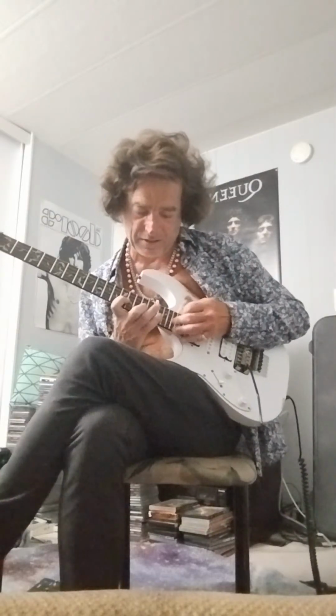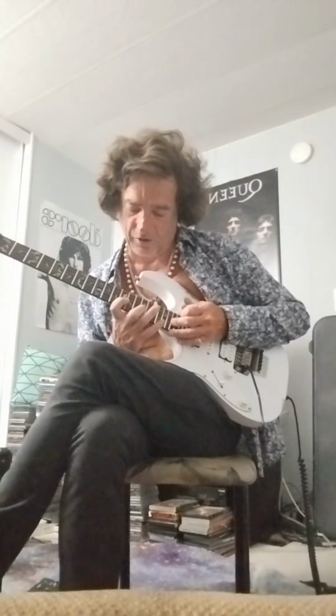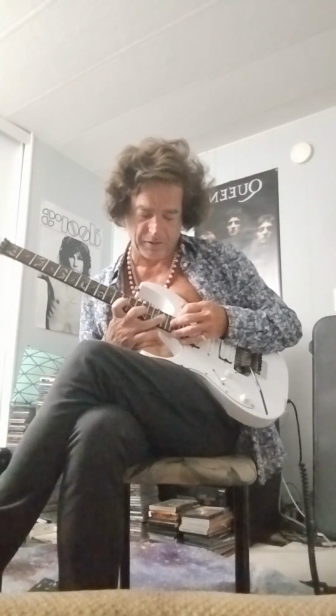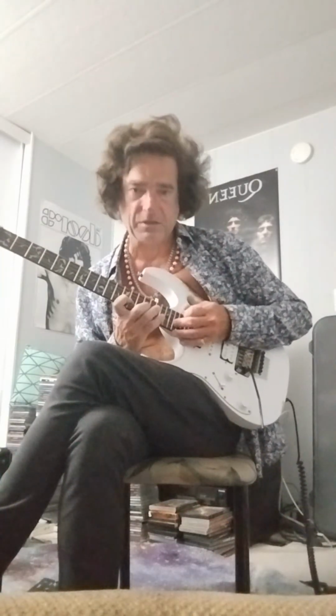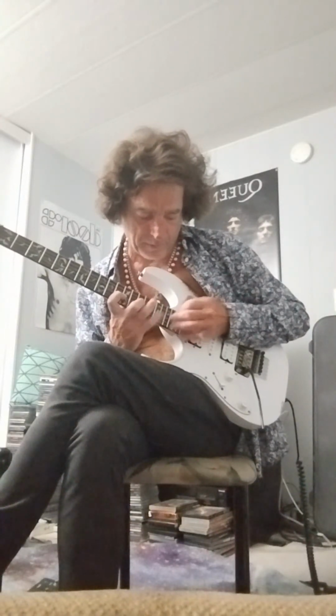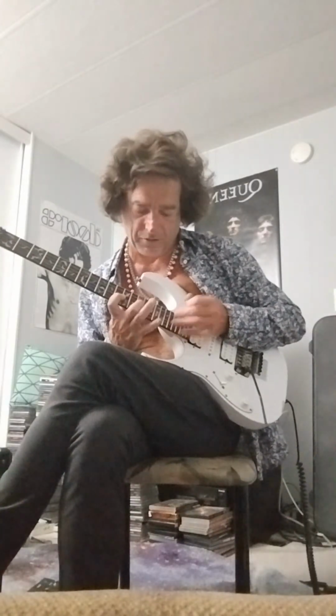And then I'm going to slide the whole thing down a half step. The frets there are third string 12th fret, third string 15th fret, third string 18th fret, third string 21st fret. I'm going to slide everything down a half step. And now that, believe it or not, is an F sharp diminished 7.